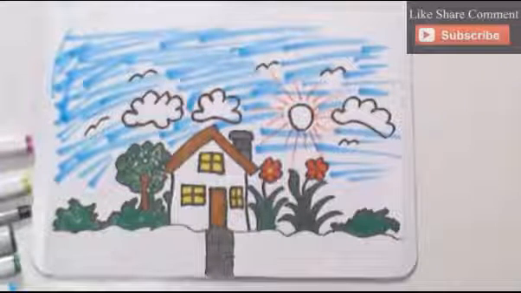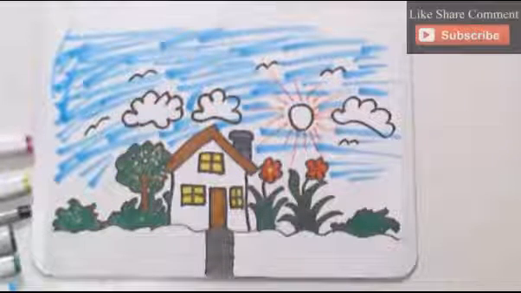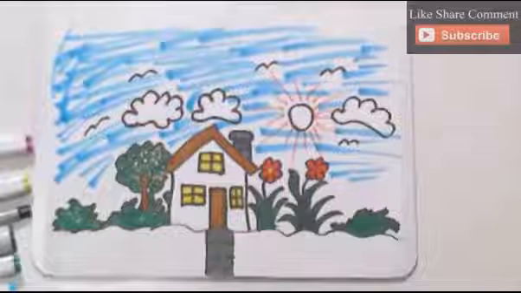I've just shown you how to draw a house scenery for kids.